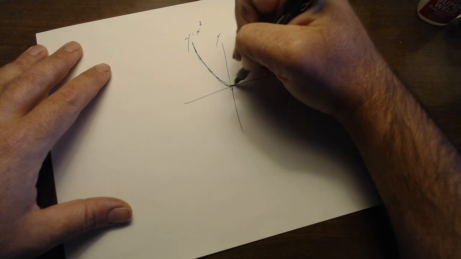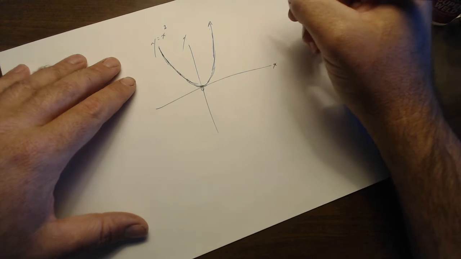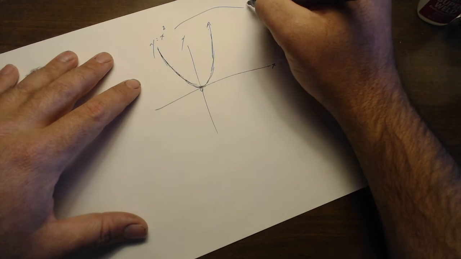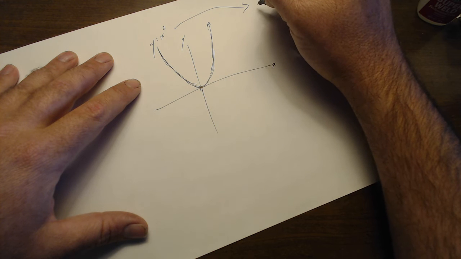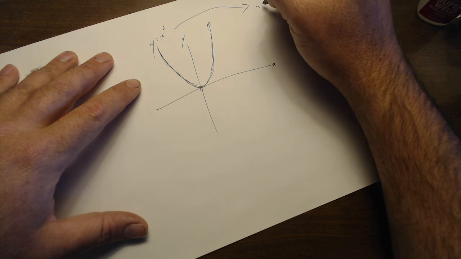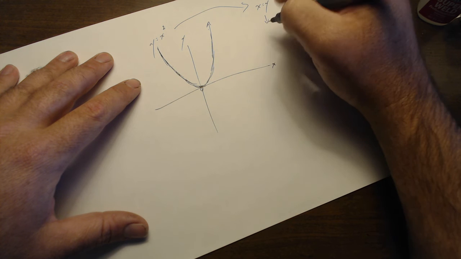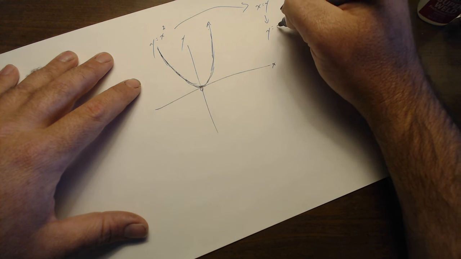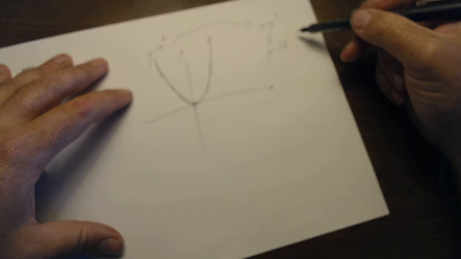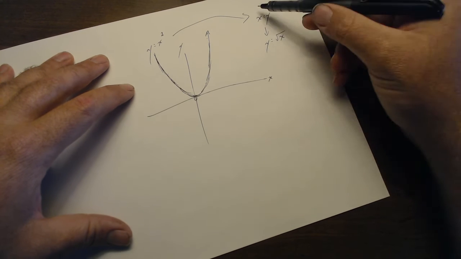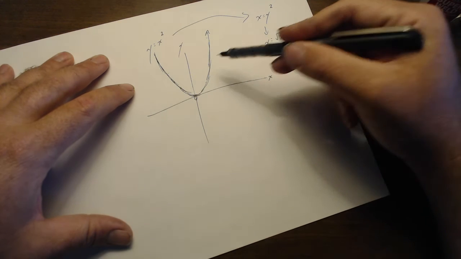Well, what happens if we flip this into x equals y squared, right? Well, that ends up being the same as y equals the square root of x, right? So basically we're just changing the relationship between x and y here. Okay.